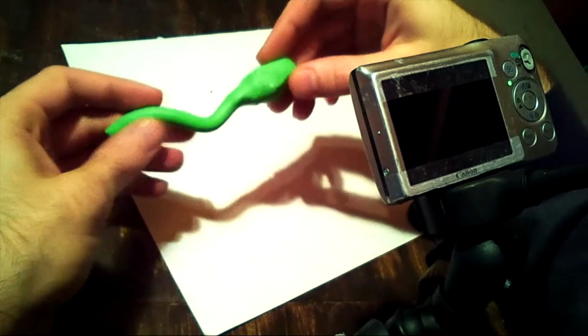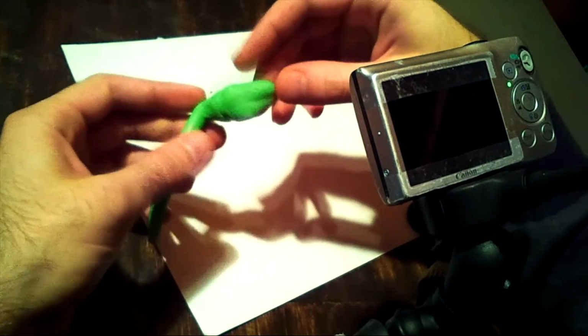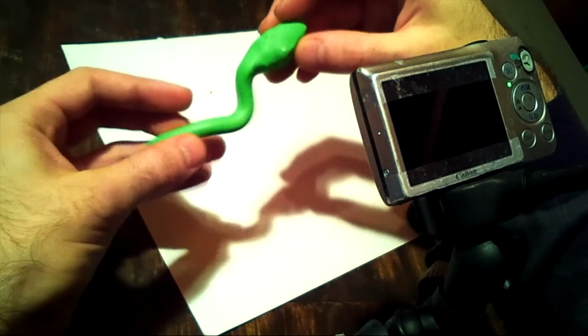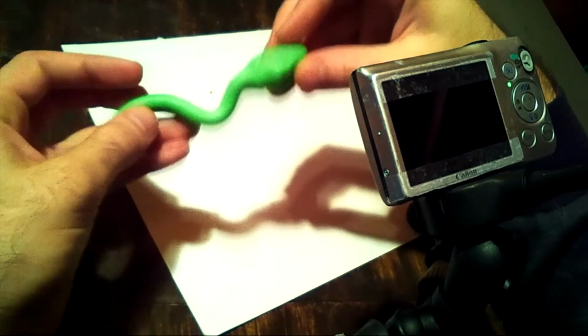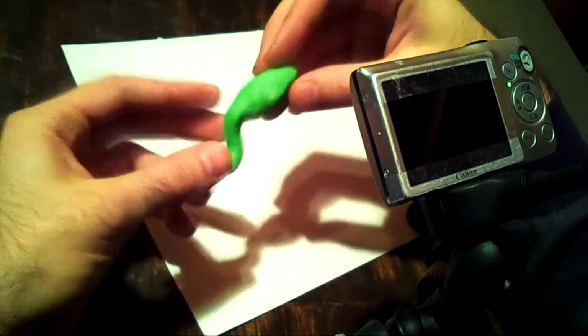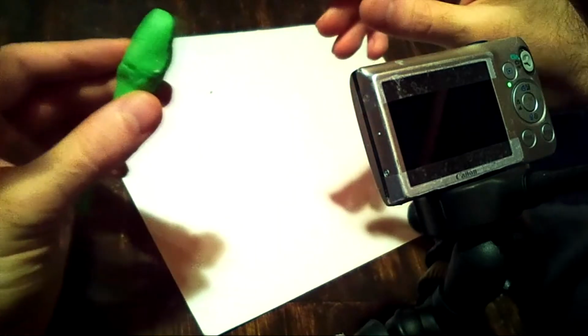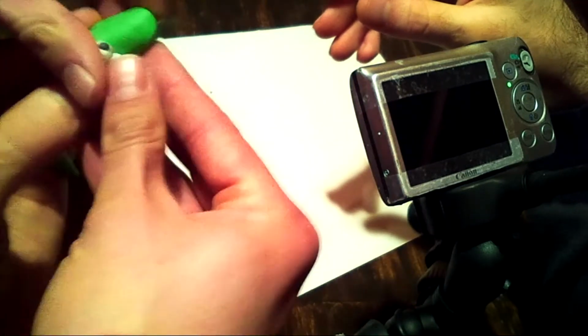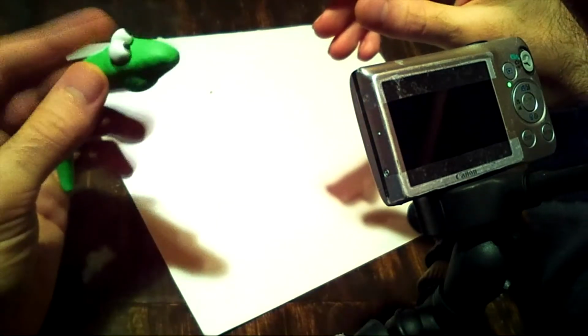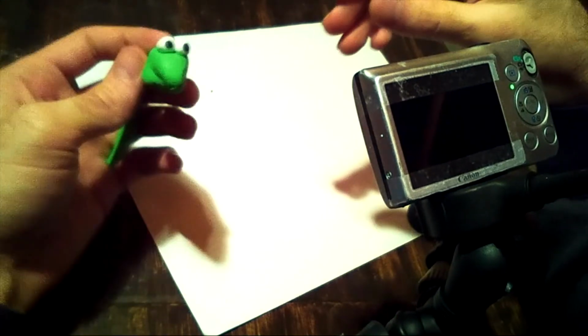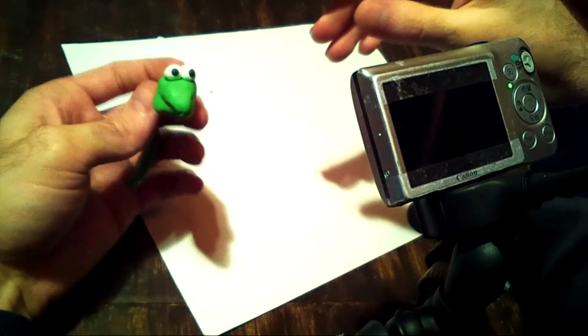Exactly. Now, it looks like there's something missing from our little guy. What do you think it is, Tommy? I think he might have a little bit of trouble seeing which way he's going to be slithering. Exactly. So, let's pop these little guys on here right away. Just like so. Now you can see where he's going. Exactly. Now he is good to go.